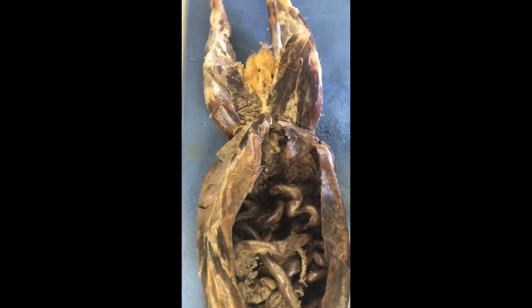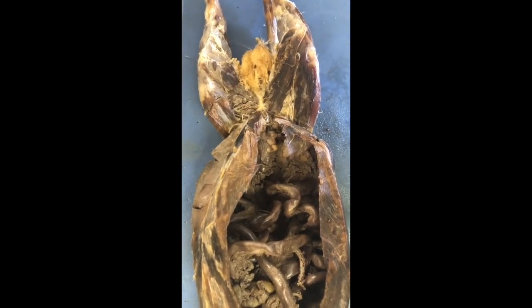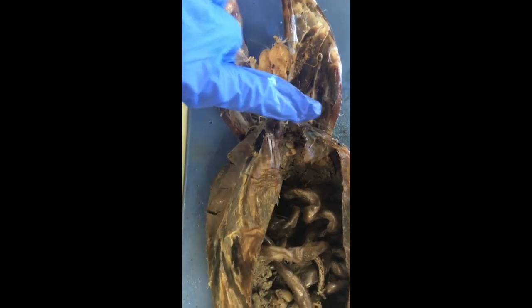The ureter is a tube that carries urine from the kidney to the urinary bladder. There are two ureters, one attached to each kidney. The upper half of the ureter is located in the abdomen and the lower half is located in the pelvic area.